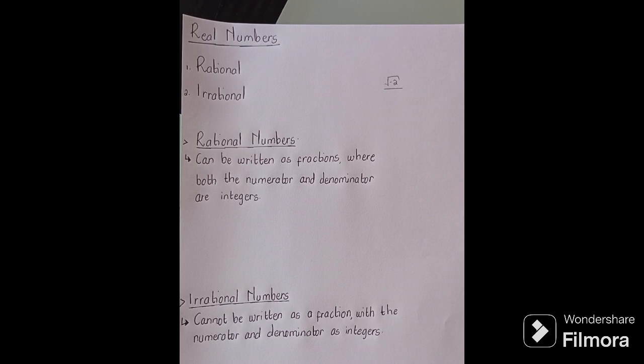Okay, so the other numbers are real numbers. Real numbers are also divided into two groups. We have rational numbers and we have irrational numbers. Let's start with rational numbers. Rational numbers are numbers that can be written as fractions, where both the numerator and denominator are integers. So there are two conditions for a number to be classified as a rational number. Number one, that number can be written as a fraction.